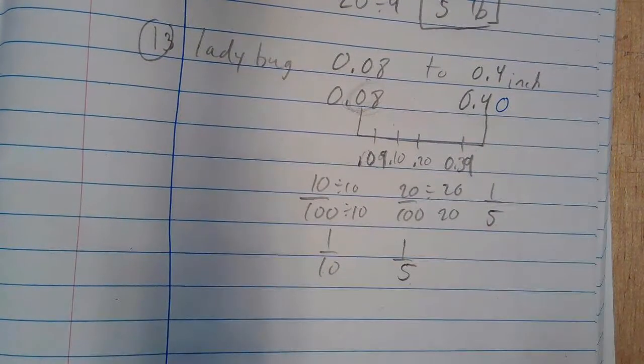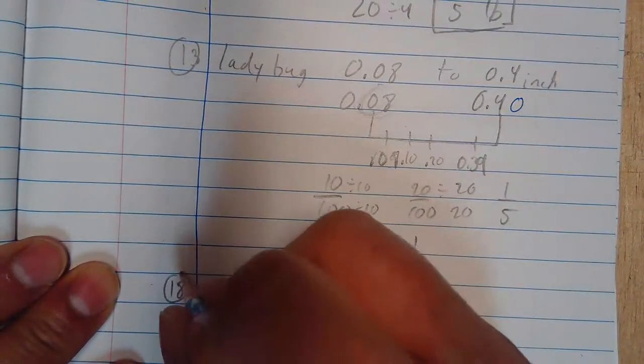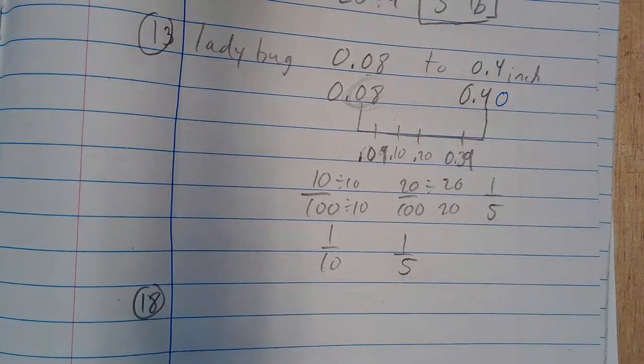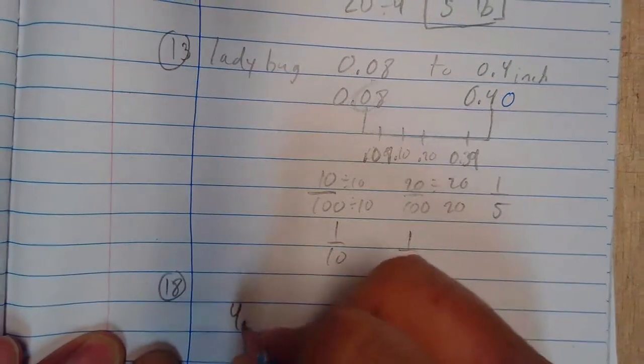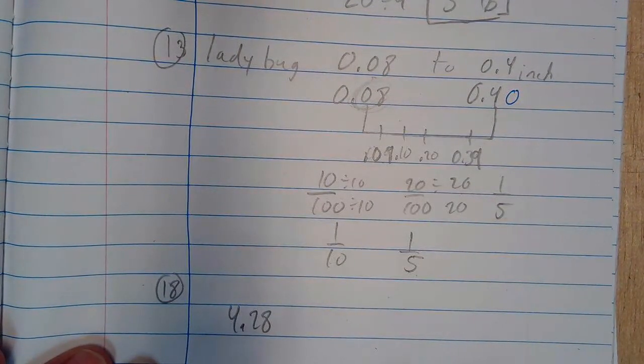All right. Number 18, and then we're done. Lucky you guys. You guys are probably dying already. May is writing 4.28 as a mixed number. Find her mistake and correct it. All right. So here's 4.28. She wants to change it to a mixed number.